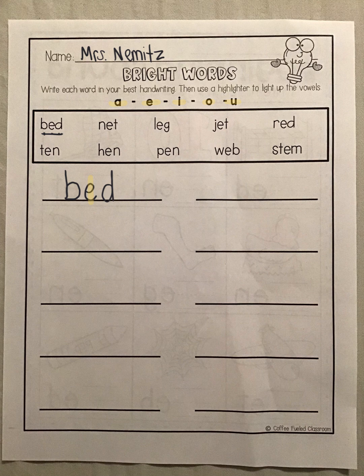Our next word is net. N-E-T, net. With your pencil, please write net. N-E-T, net. With your highlighter, please highlight the vowel. E says eh.